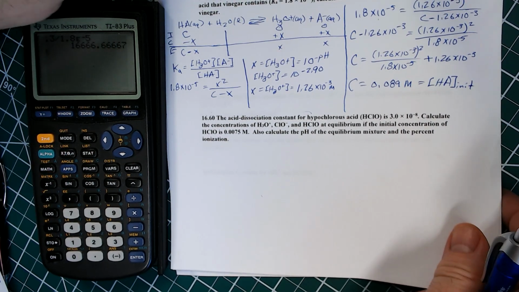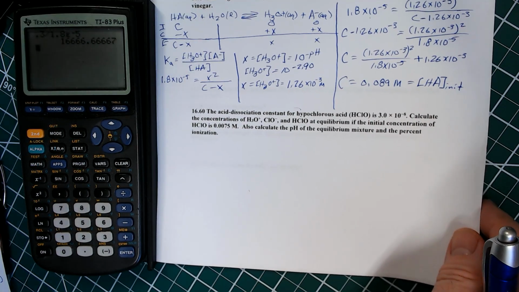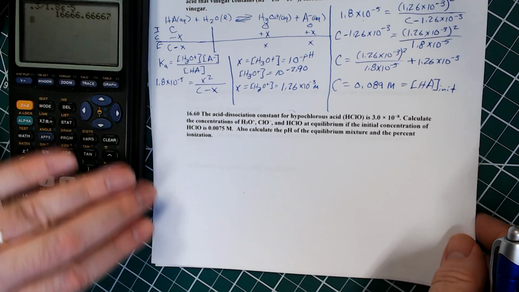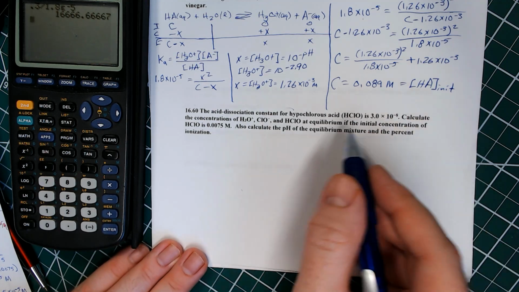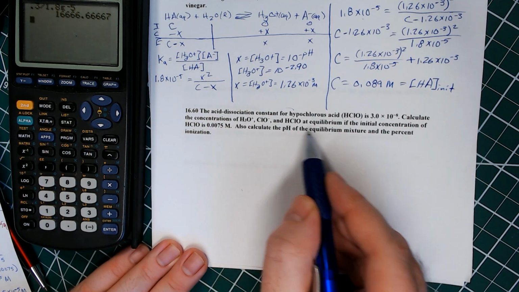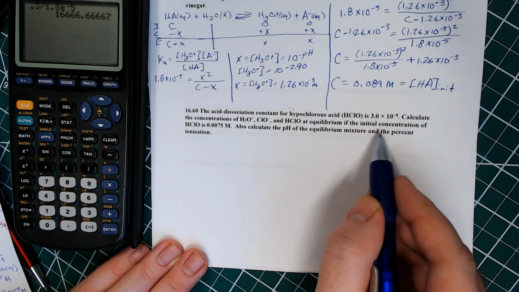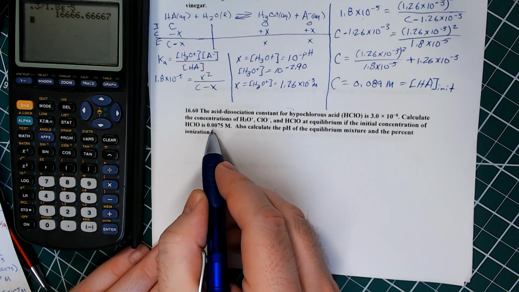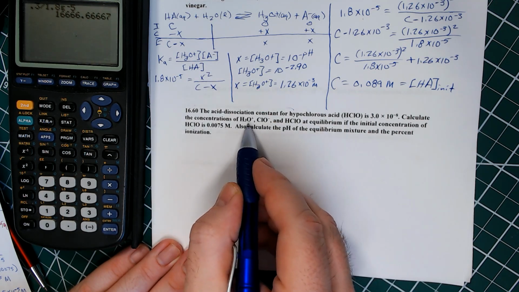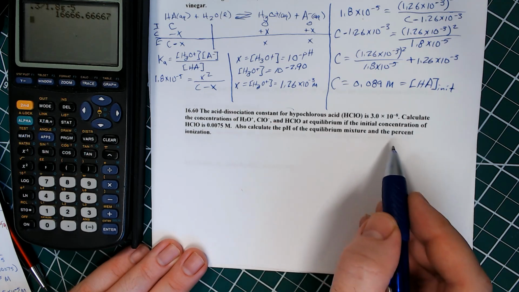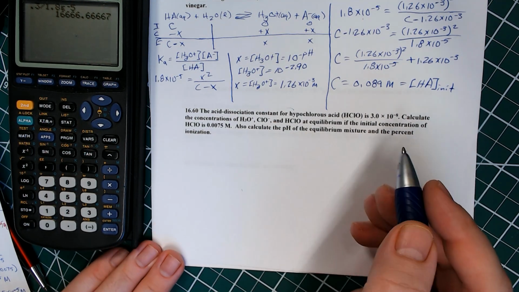So for number 60, we've got this problem. The acid dissociation constant for hypochlorous acid is 3.0 times 10 to the negative 8. We want to calculate the concentrations at equilibrium for all of the species, if the initial concentration is 0.0075. Also calculate the pH at equilibrium. That'll be easy once we get hydronium. And the percent ionization will also be an easy calculation to do.